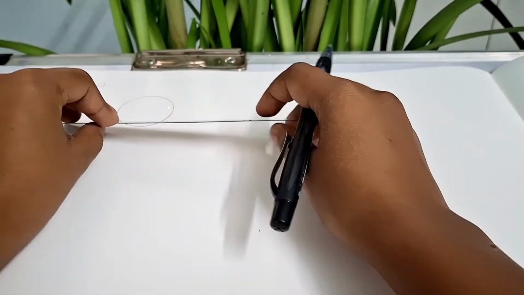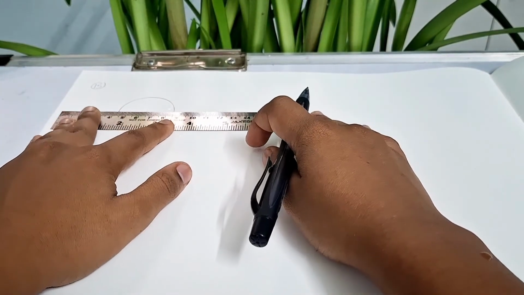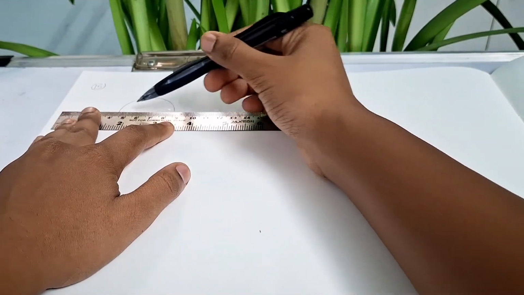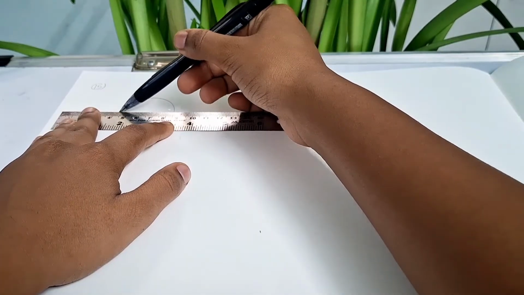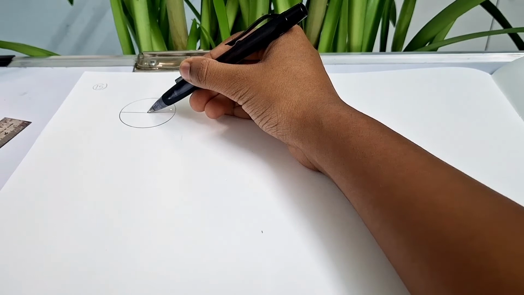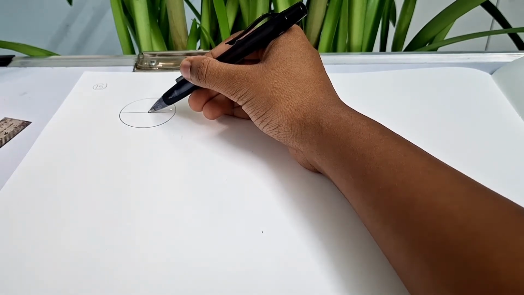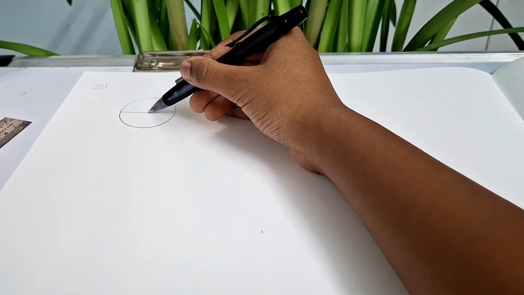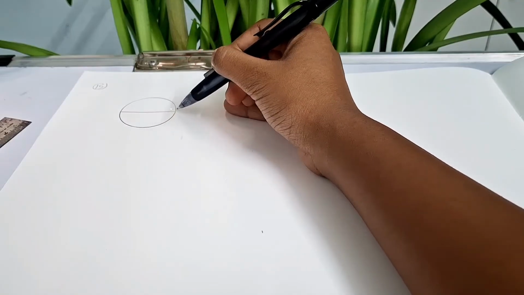Now I will draw any one of the diameters of the circle. A diameter is a line which passes through the center. So the center of the circle was over here, the point where I kept the needle of the compass. Now this diameter is passing through the center of the circle.